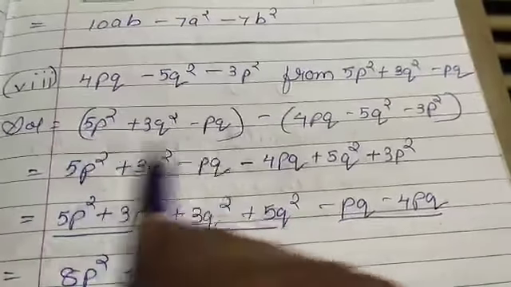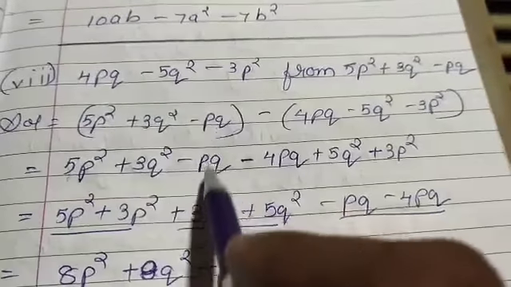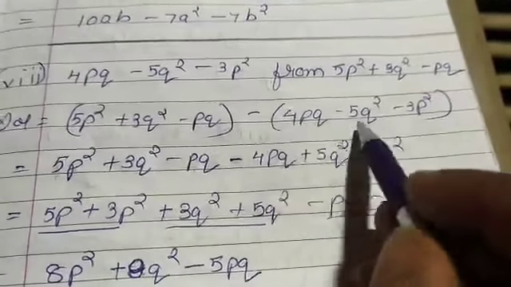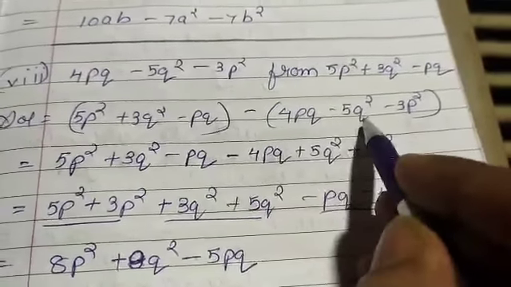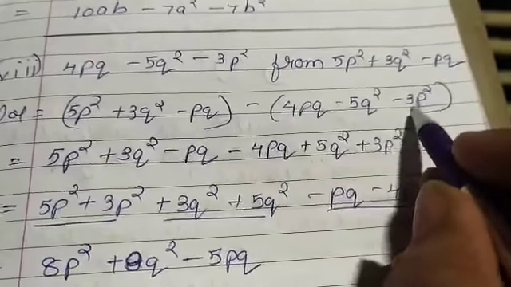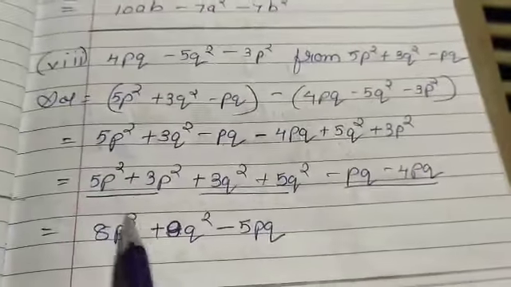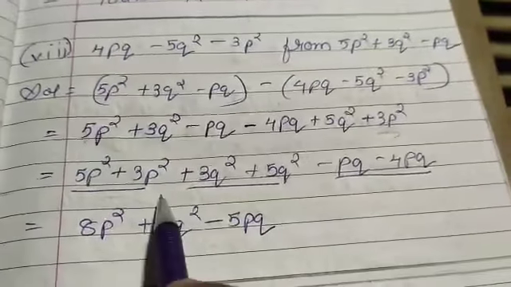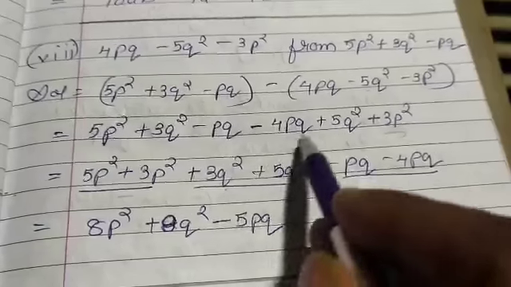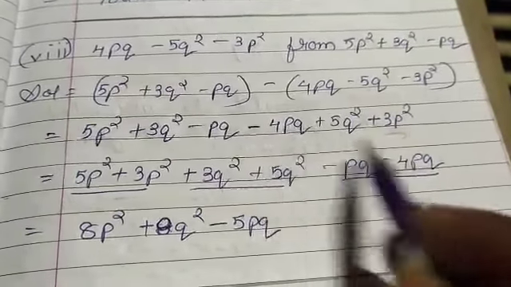Then open the bracket. There will be no change over here, so write down as it is 5p square plus 3q square minus pq. When you open this bracket, there will be a change in sign, that is positive 4pq will become negative, negative 5q square will become positive, and negative 3p square will become positive 3p square. Then rearrange all the like terms, that is 5p square plus 3p square, then 3q square plus 5q square, and minus pq and minus 4pq.